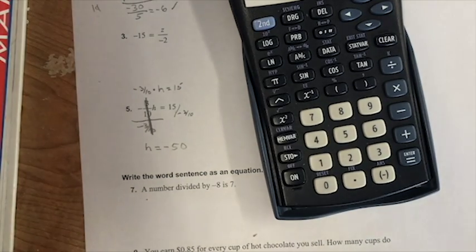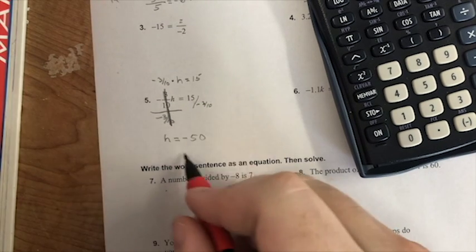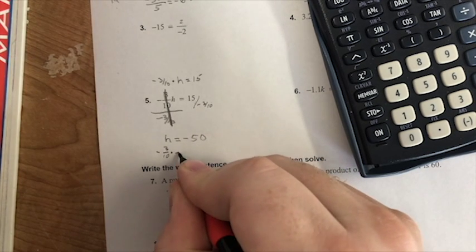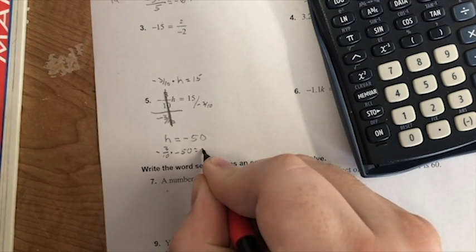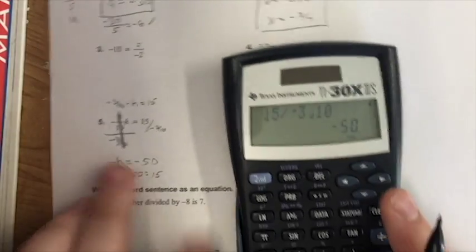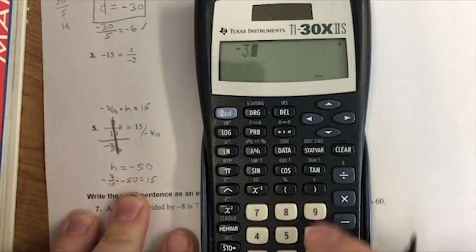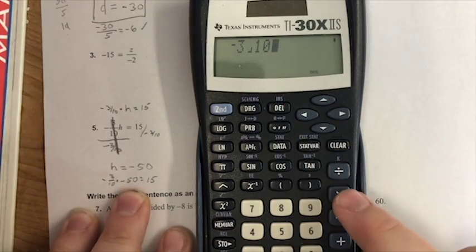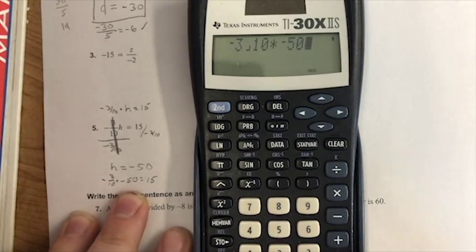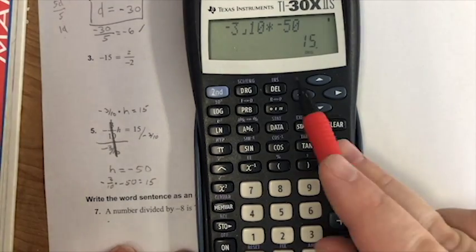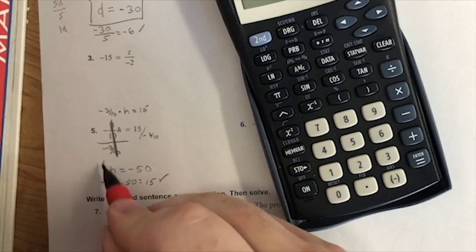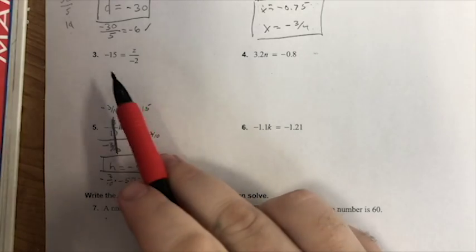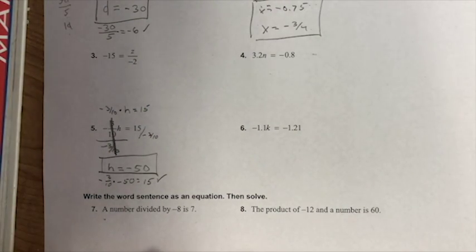All right? Is this true? Well, we have to plug it back into our original equation. -3/10 times, and our answer here was -50, is equal to +15. Let's see if that works. So I'm going to go -3/10, and I'm going to multiply that by -50. And what do I get when I hit enter? I get +15, so that checked out. That is correct. So why don't you take a moment and try 3, 4, and 6 on your own.